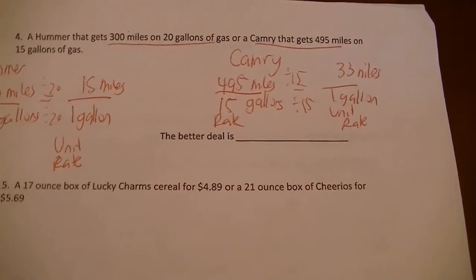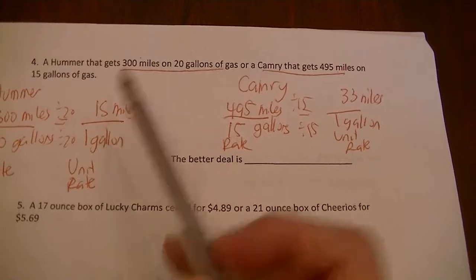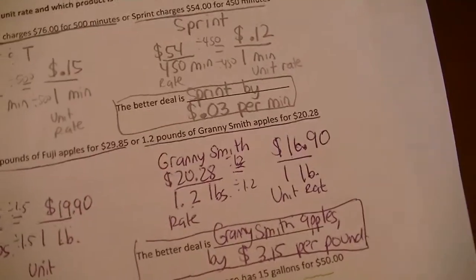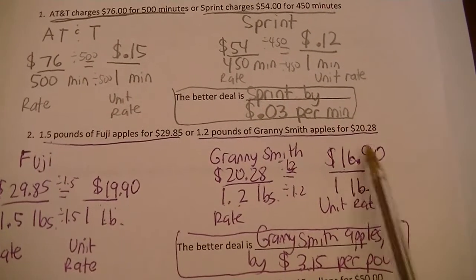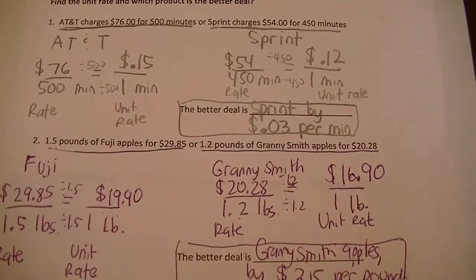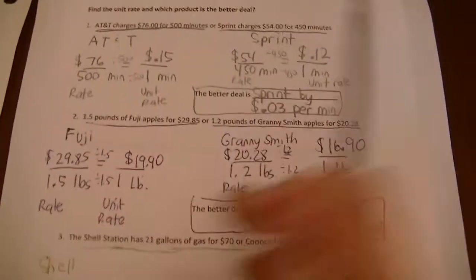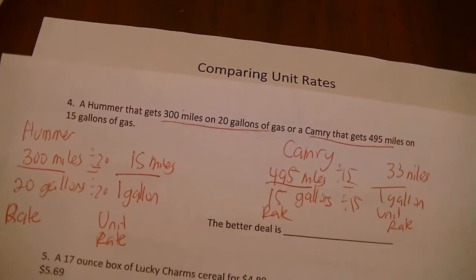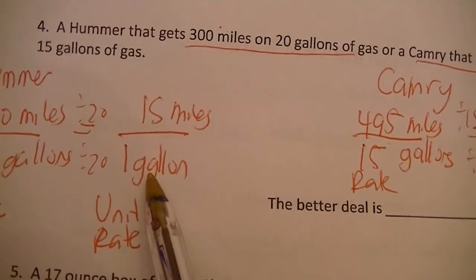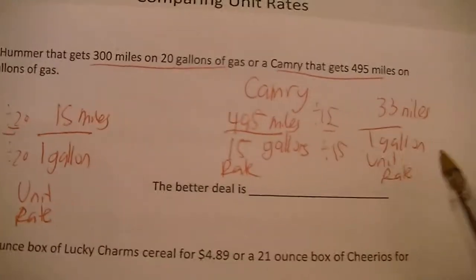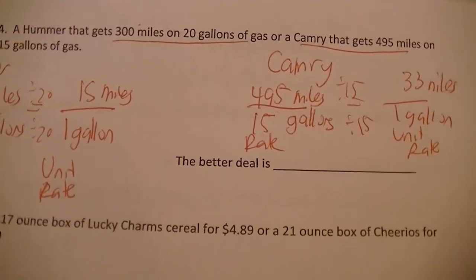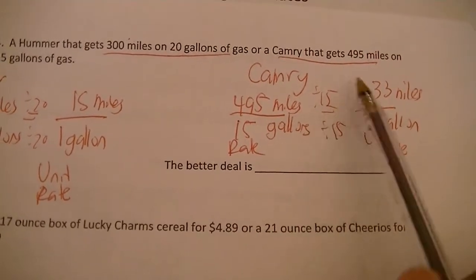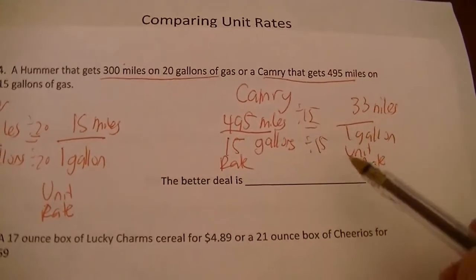Before you think this one's cheaper because it has 15 miles per gallon and this one's 33 miles per gallon, you have to think of the context of the story. On the front page, for those examples, you wanted the cheaper one, the smaller amount per pound, because that was the better deal. But on this one, you're comparing distance with gallons. On 1 gallon of gas, this Hummer goes 15 miles. On 1 gallon, this Camry goes 33 miles. So which one can you travel farther on 1 gallon of gas? That would be the Camry. Therefore, the Camry is technically the better deal.